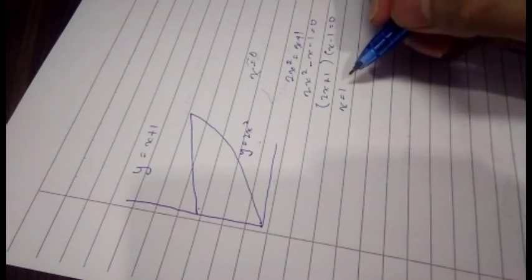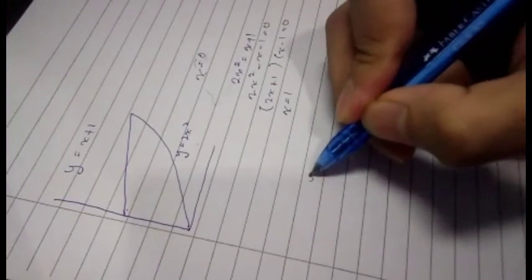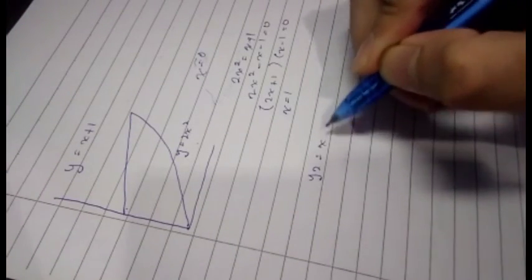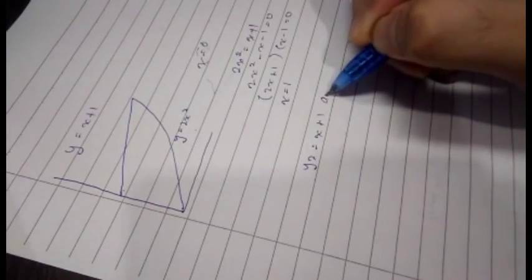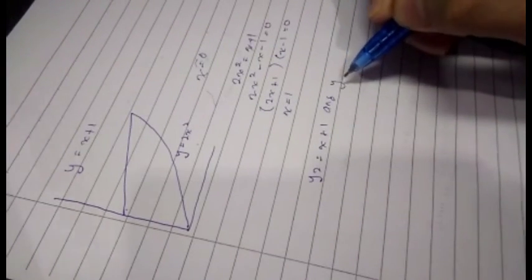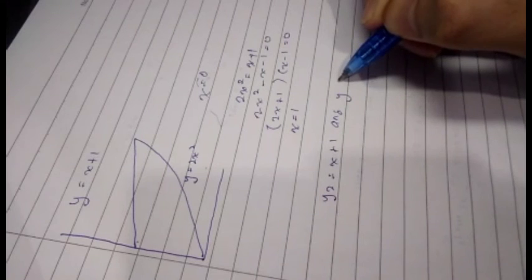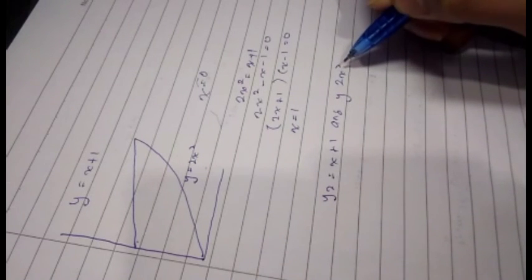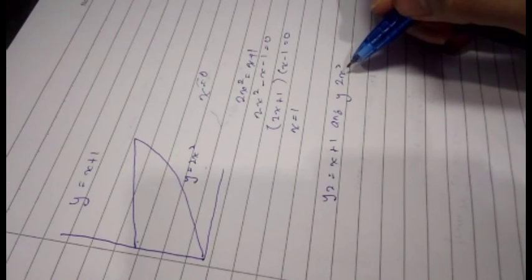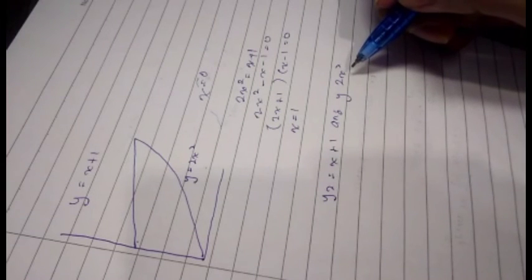We have y2 equals x plus 1 and y2 equals x squared. The volume required is given.